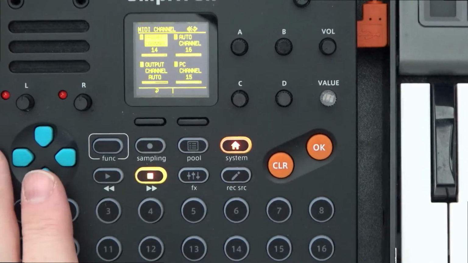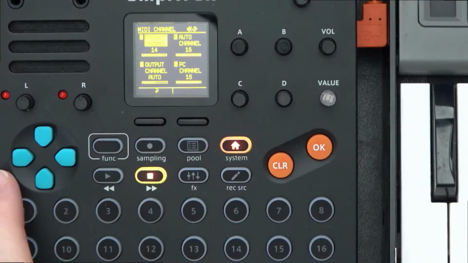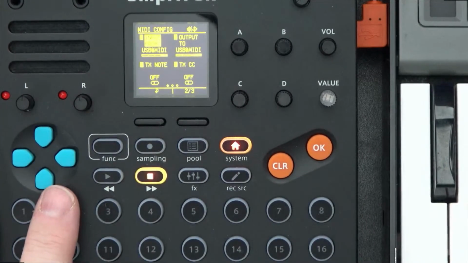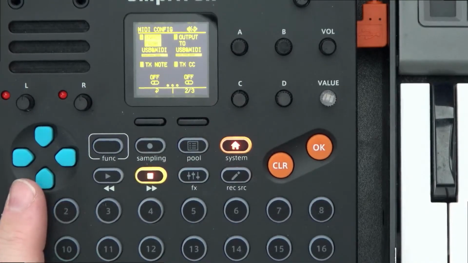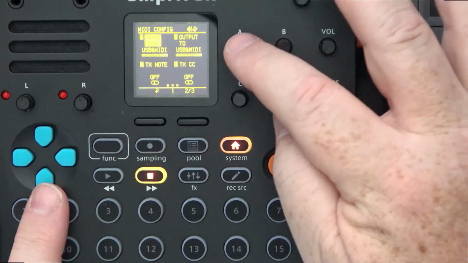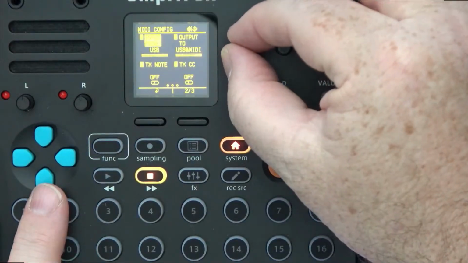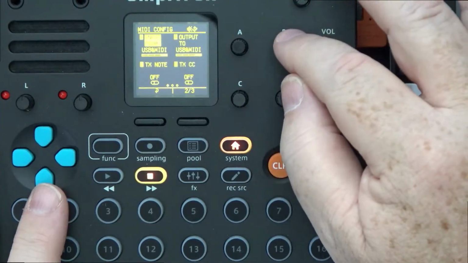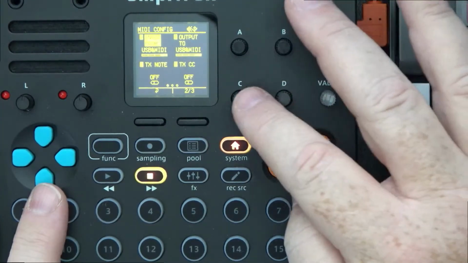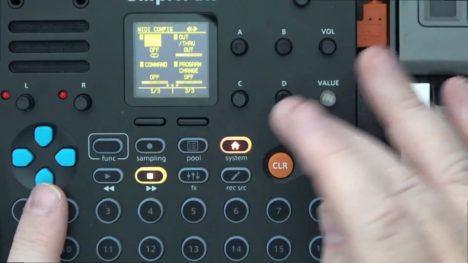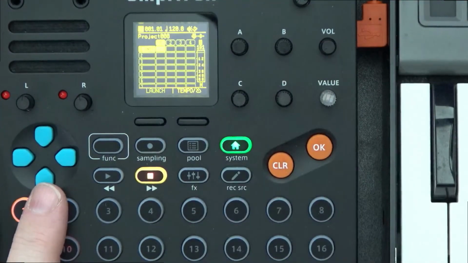Okay, I'm changing it in my settings anyway. Let's go back and go config and make sure this is all good. So input from, there we go. Input from USB and MIDI is correct. So we use the A knob to change that. So we just want USB and MIDI is fine. Output, yep. TX note is off, TX CC is off, and there's a second page. Program change we don't need. Okay, cool. I feel like that's correct.